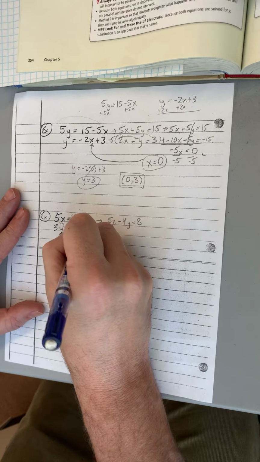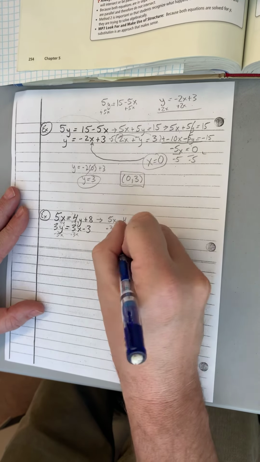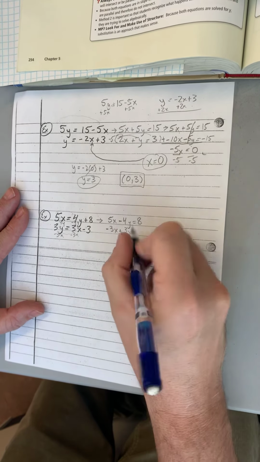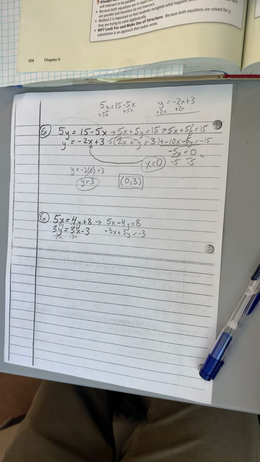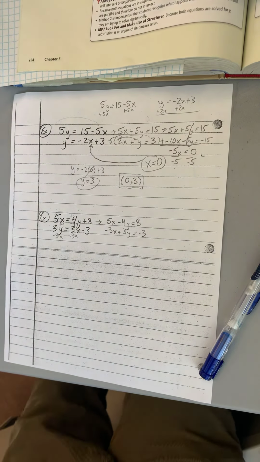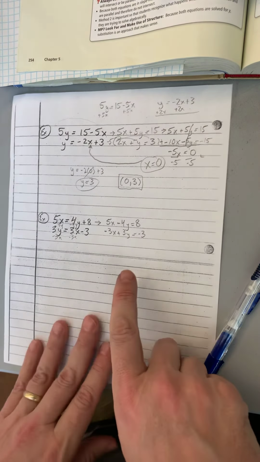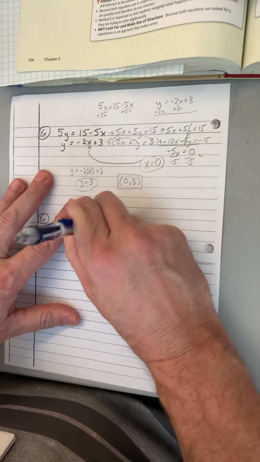This one I would subtract 3x from both sides. Minus 3x plus 3y is equal to negative 3. Haven't done anything yet except rearrange them and line them up, so now I can start the investigation of what do I want to eliminate and how can I get this to eliminate.